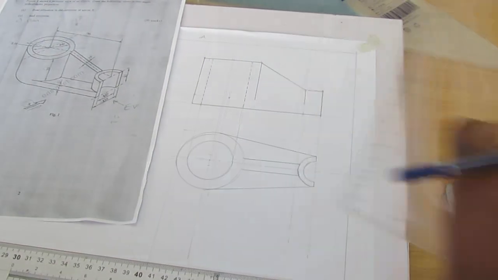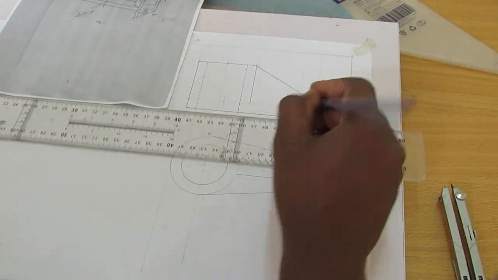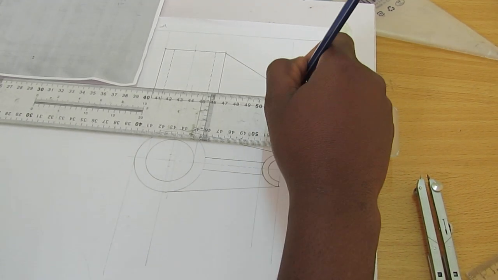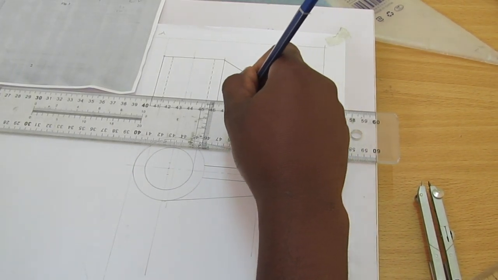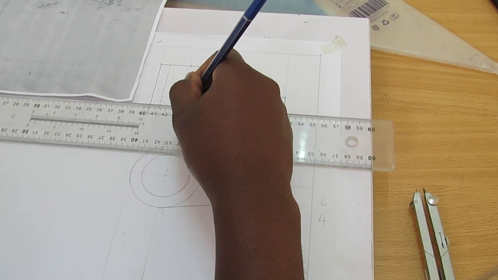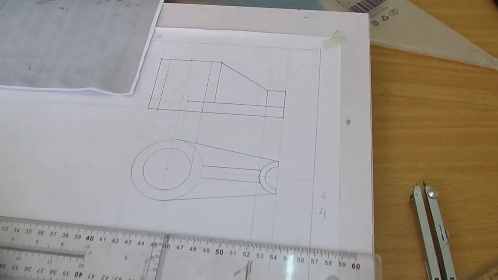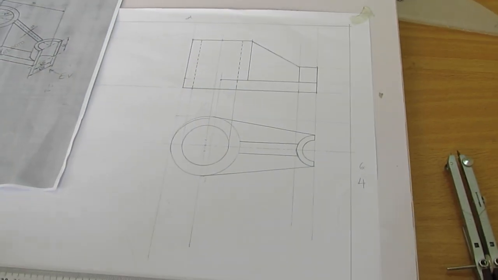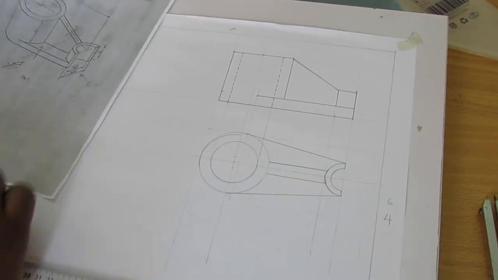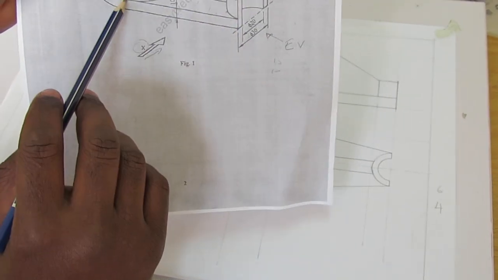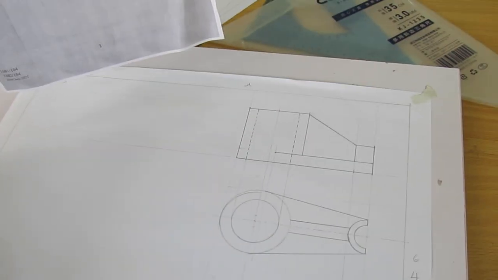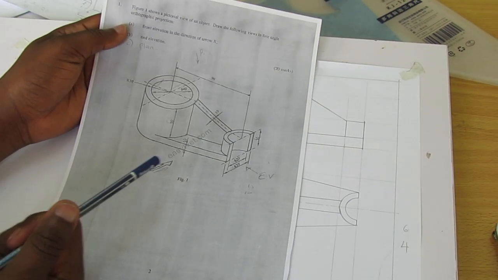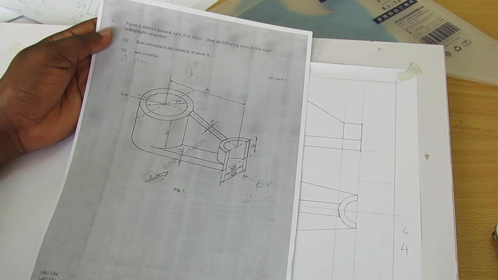At that point is where we will draw a straight line from this side until that straight line reaches that point. So that is this line from here to here. Good. So by so doing, we are done with our plan, and we are also done with our front view.